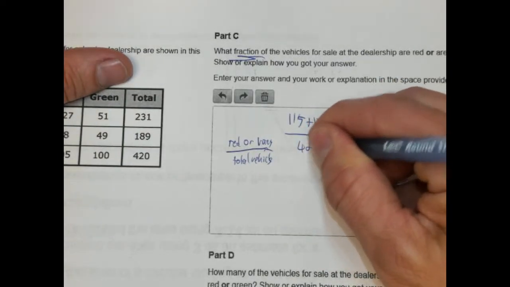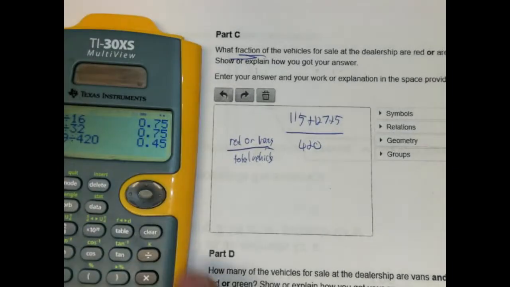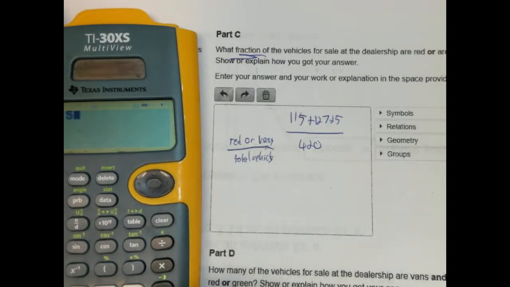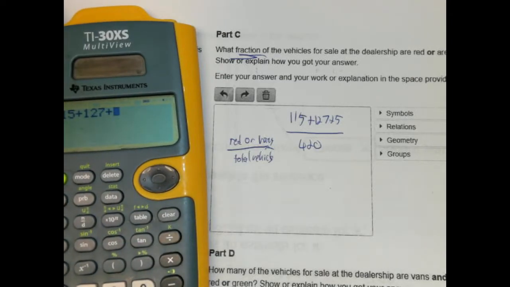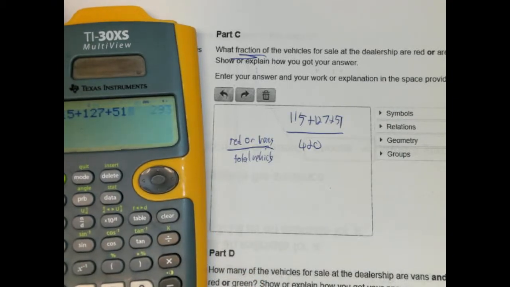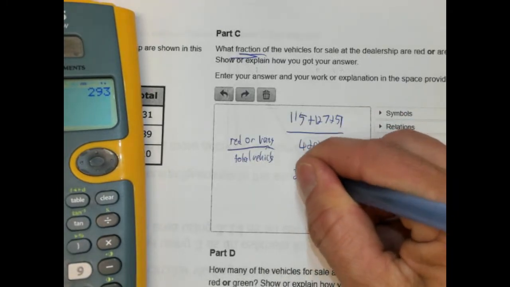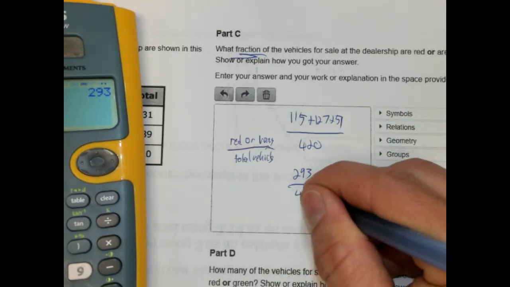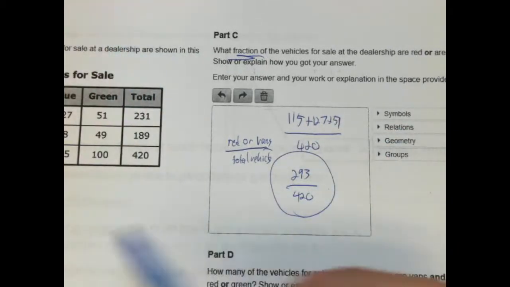And we just have to add the top and leave it as a fraction. So let's do that. And again, we would have access to a calculator for this. So 115 plus 127 plus 51. That should equal 293 over 420. And that's the fraction.